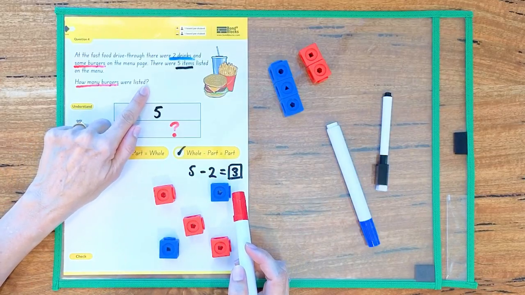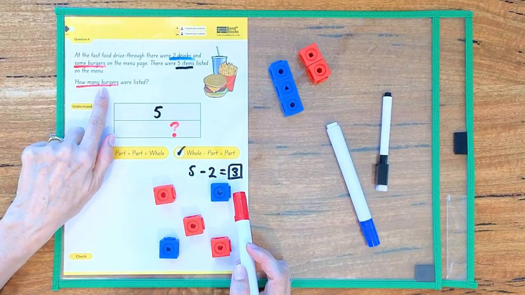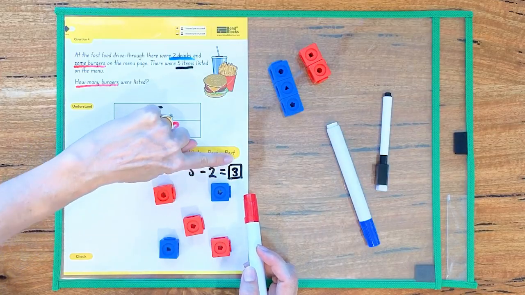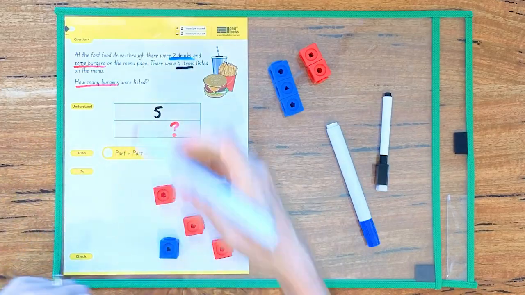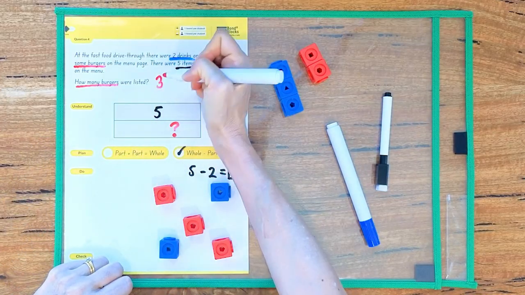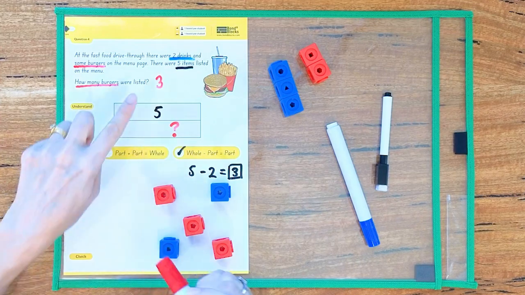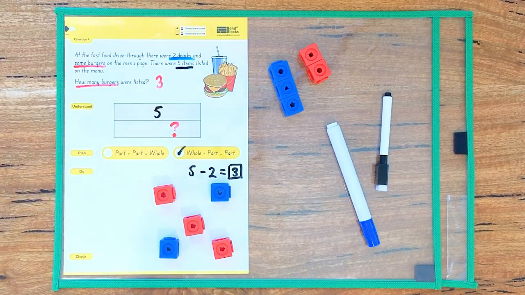Now that I've checked the maths, I also want to check the question. So I find the question mark. How many burgers were listed? There were 3 burgers listed, and I write that next to the question mark.